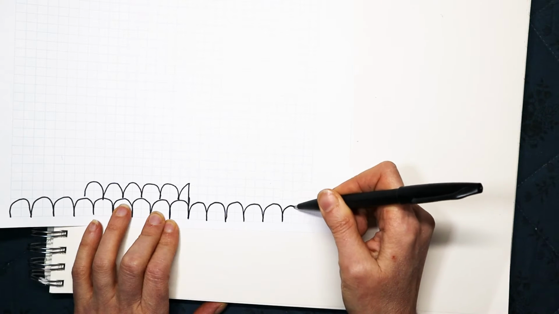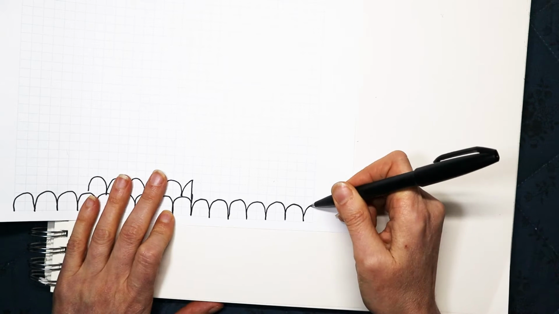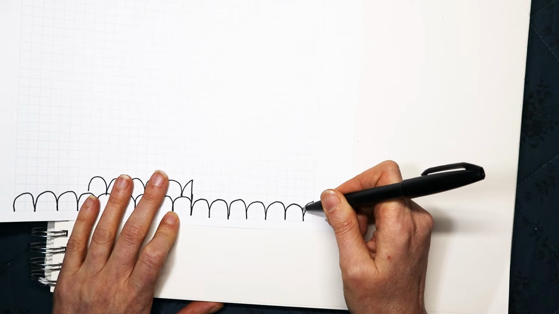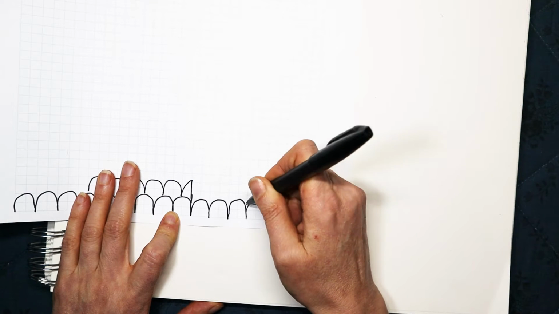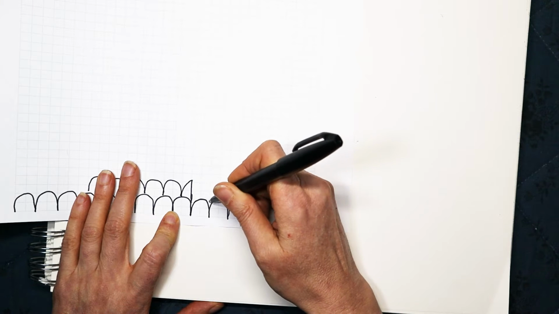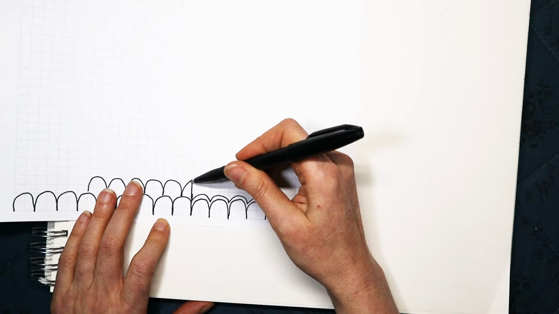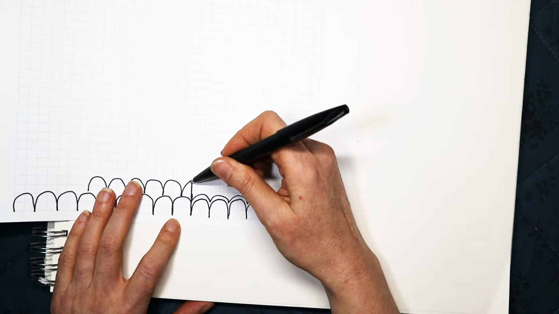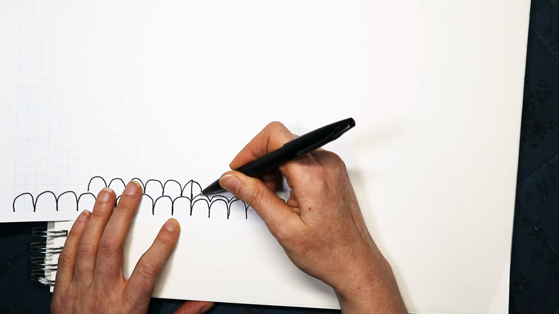Start by doing clamshells across your bottom row. Then you are going to echo those clamshells from right to left. Just echo the tops of them. Okay, once you've done that, travel up 2 squares, and this first clamshell that you do is just going to be a half clamshell so that it meets up with the middle of the top of that echo right there.